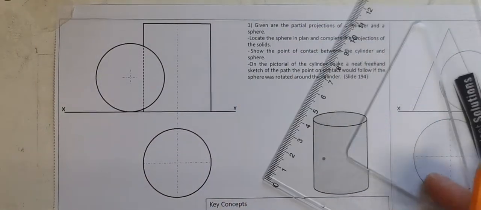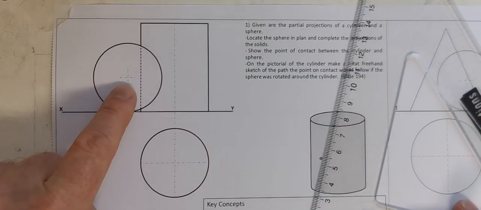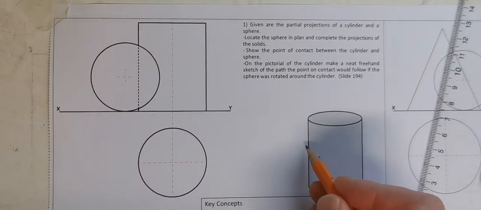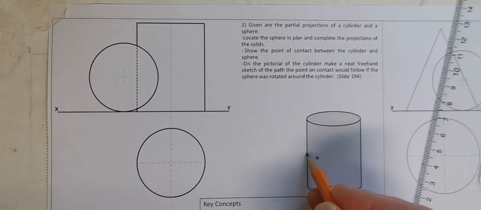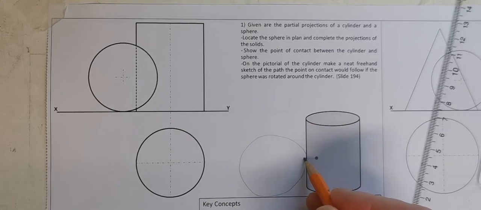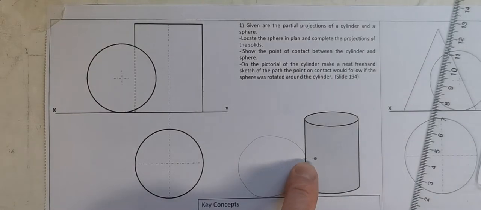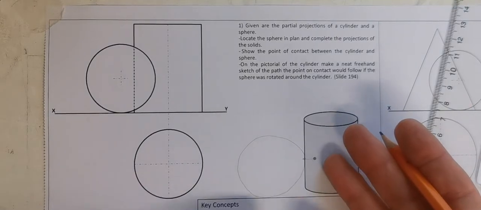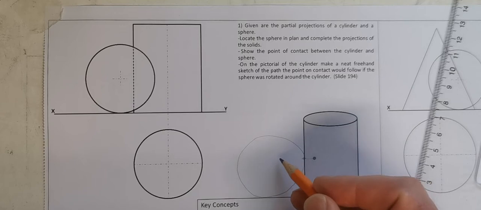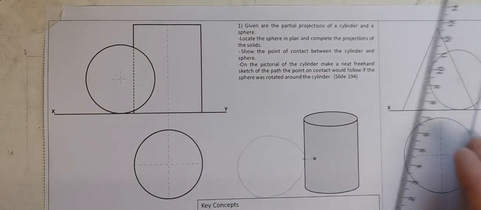You want to draw it in plane, but the problem is, whenever you've got a cylinder with a sphere, what you need to do is really draw it beside it, at the correct height for the point of contact, and then roll it around it. Okay, that's what we want to do.